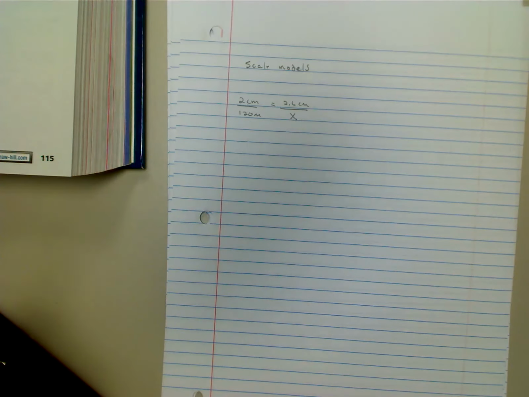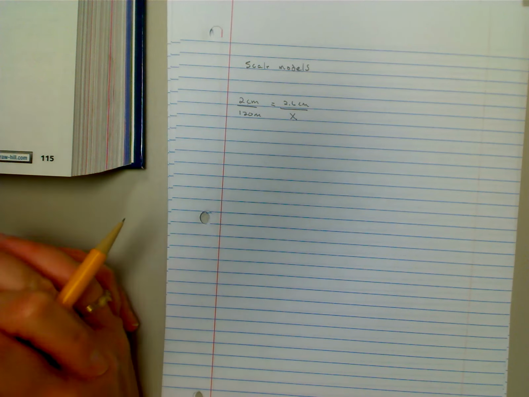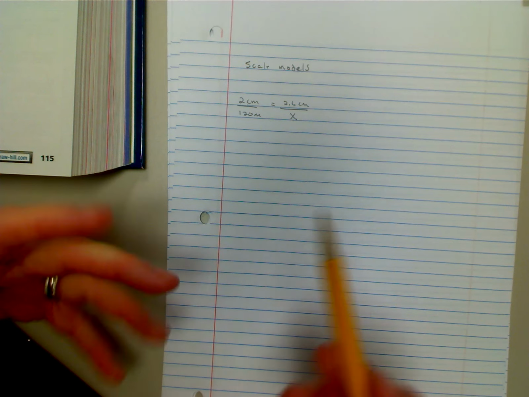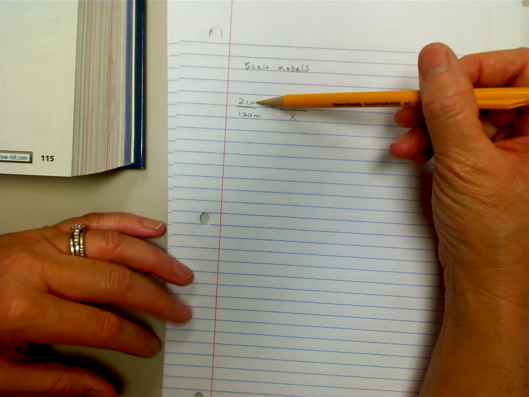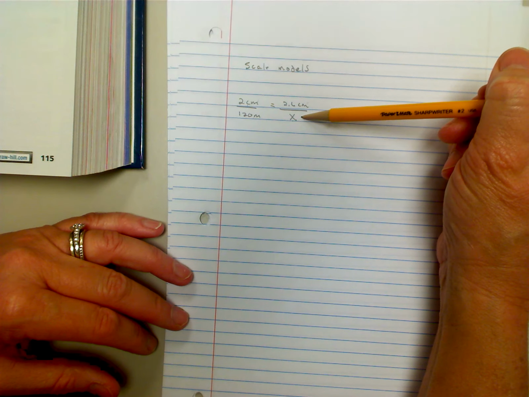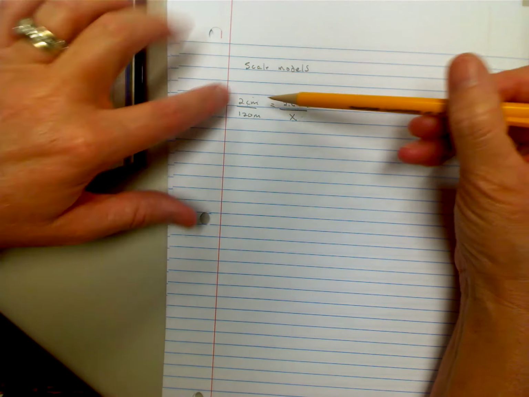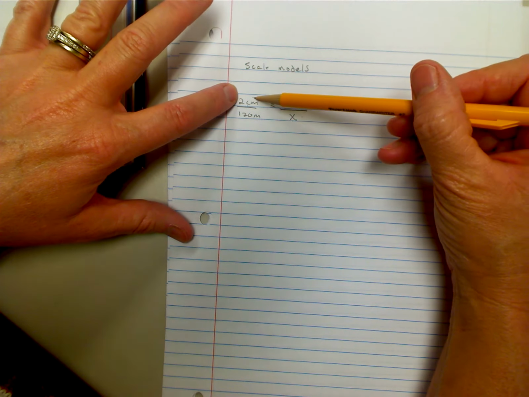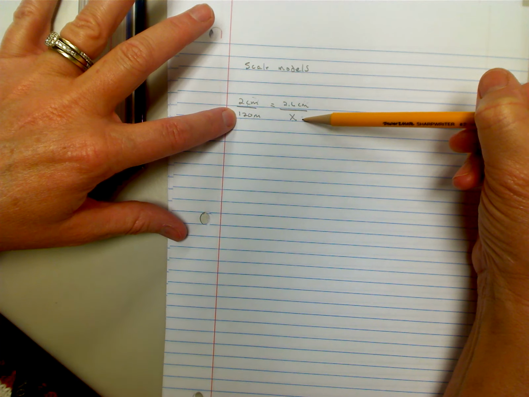Okay, so the biggest thing about setting these up, you're still going to set up a proportion, but you need to make sure you set them up where your units of measure are aligned, as far as my centimeters are in my numerator and my miles are in my denominator. If I'd put my miles up here, then both miles, the 120 and my unknown miles, would be in the numerator and my centimeters would be in the denominator.